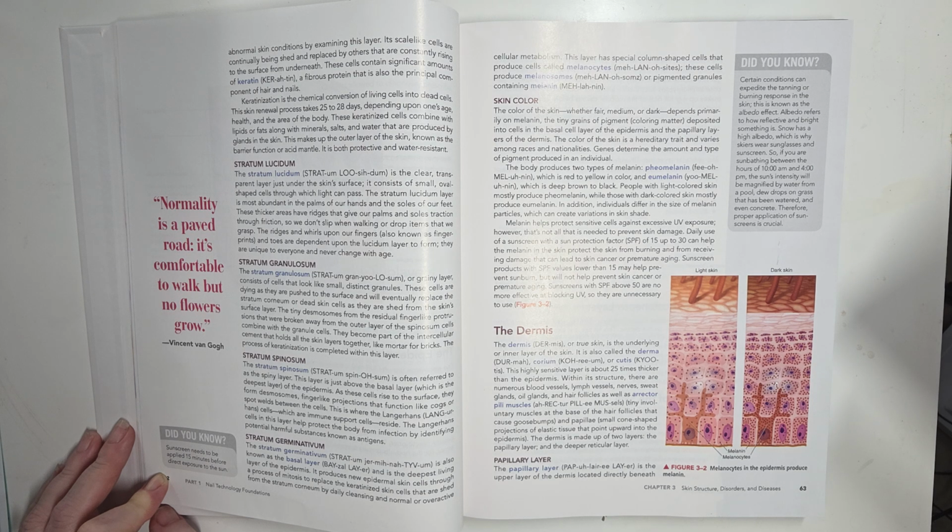Stratum lucidum. The stratum lucidum is the clear, transparent layer just under the skin surface. It consists of small, oval-shaped cells through which light can pass. The stratum lucidum layer is most abundant in the palms of our hands and the soles of our feet. These thicker areas have ridges that give our palms and soles traction through friction, so we don't slip when walking or drop items that we grasp.